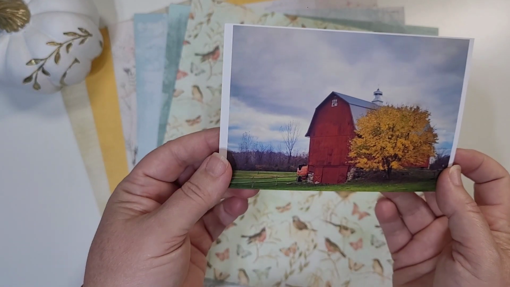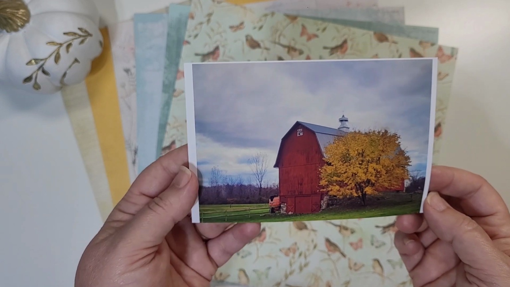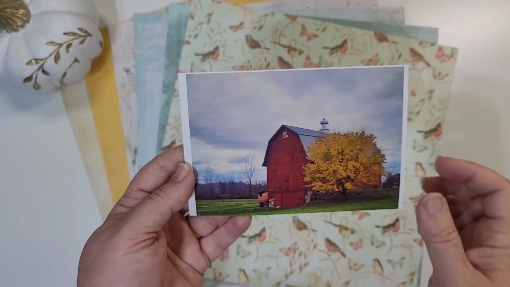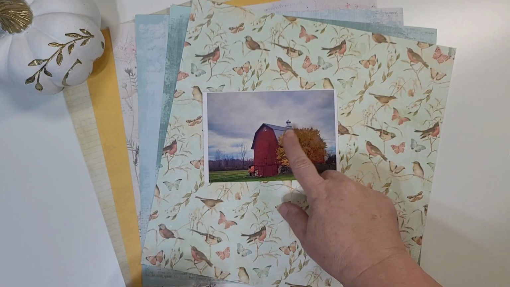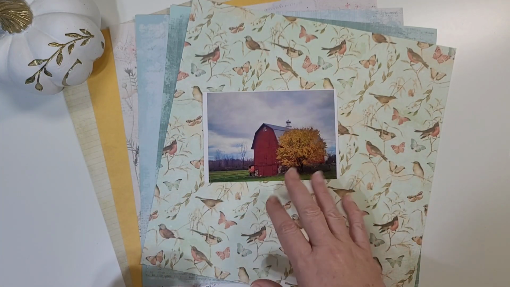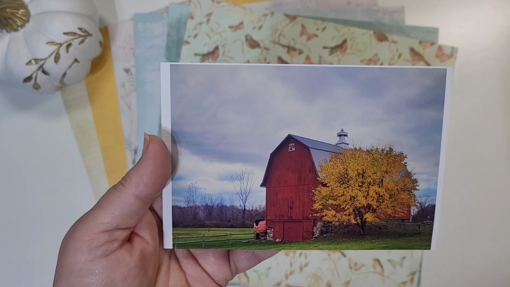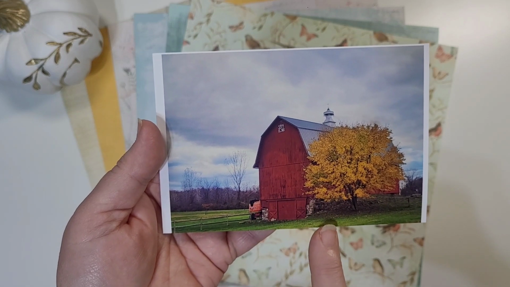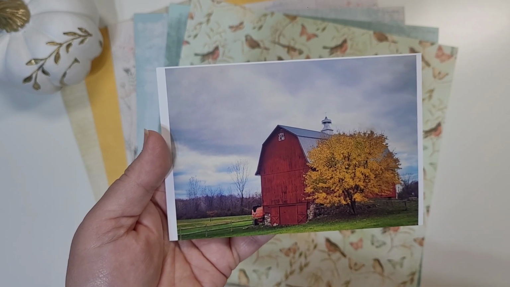All right. Now we are going to talk about creating a shot. When you are composing, what drew my eye to this shot was the contrast between this yellow tree and this red barn. This is one of those photos that if I had started messing with the saturation too much, it would have messed up the clouds.